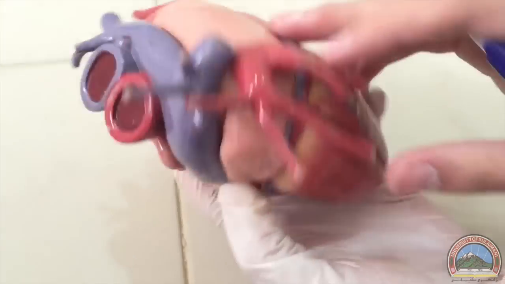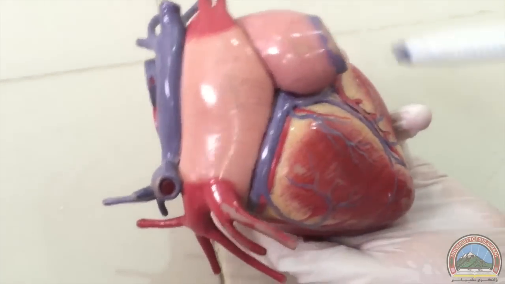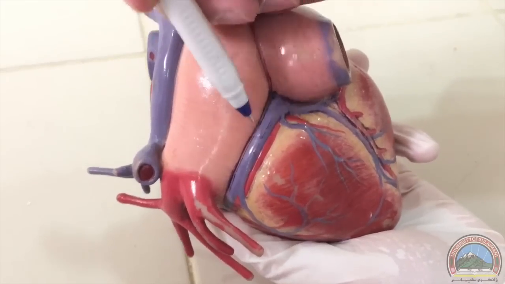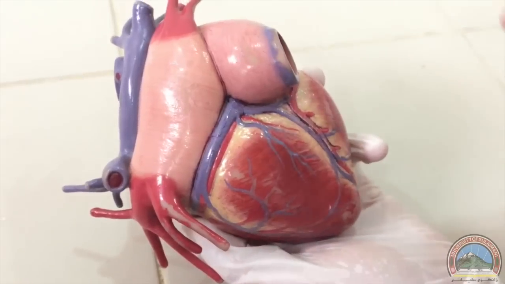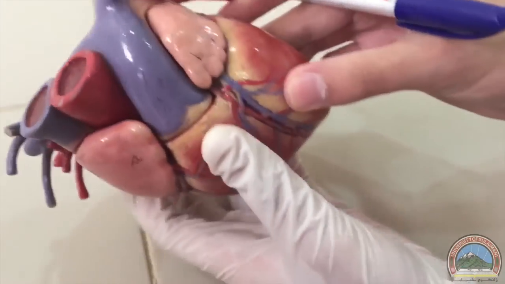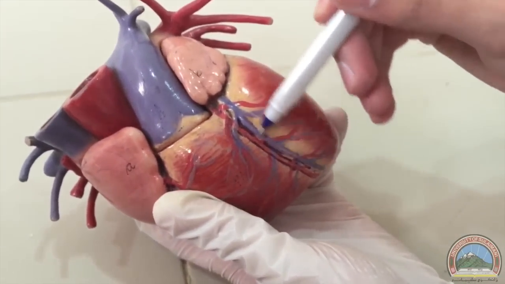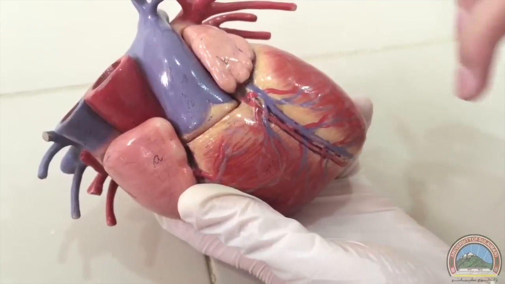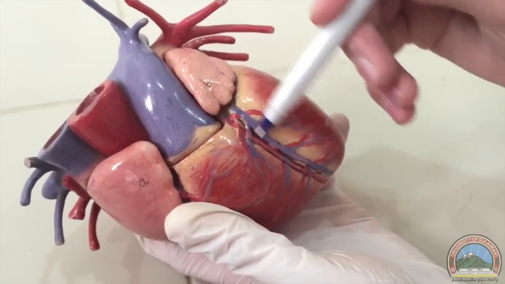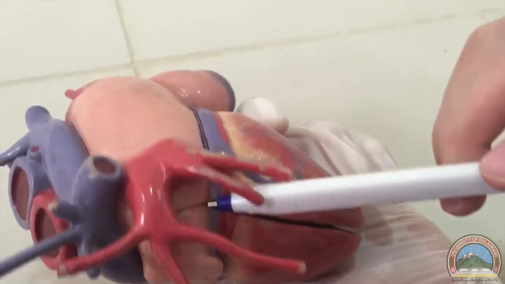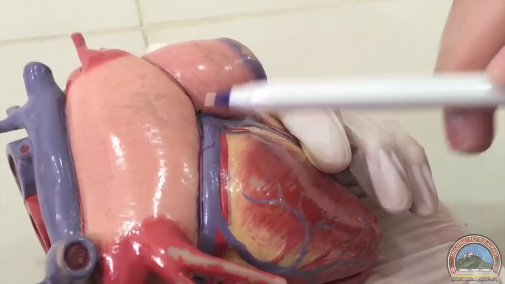Alright, and now let's talk about the veins. This is the coronary sinus. It receives some other veins. Anteriorly, this is the great cardiac vein. See, for the arteries we use coronary, for the veins we use cardiac. So don't confuse that. This is the great cardiac vein, and it will drain into the coronary sinus.